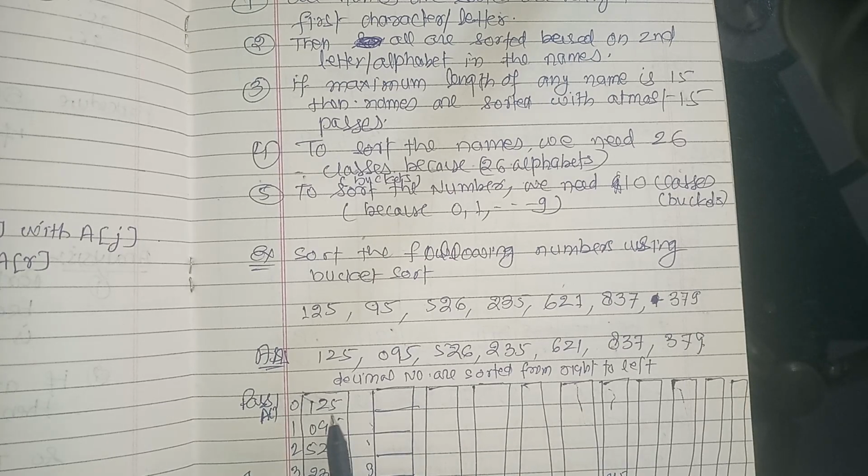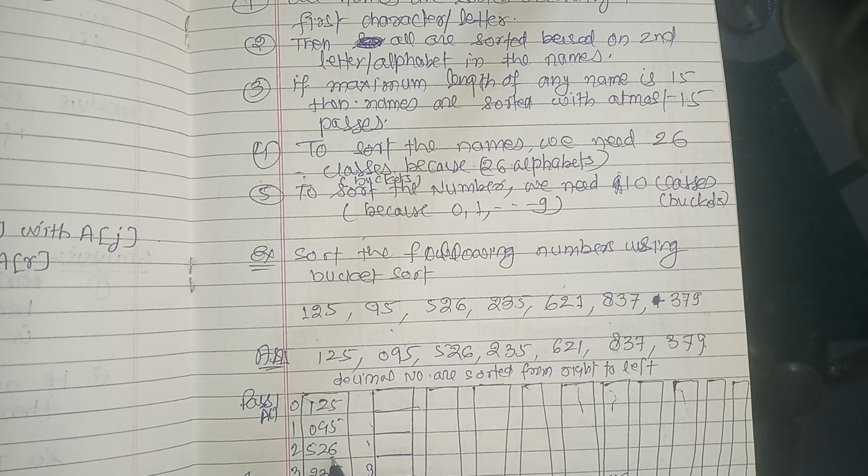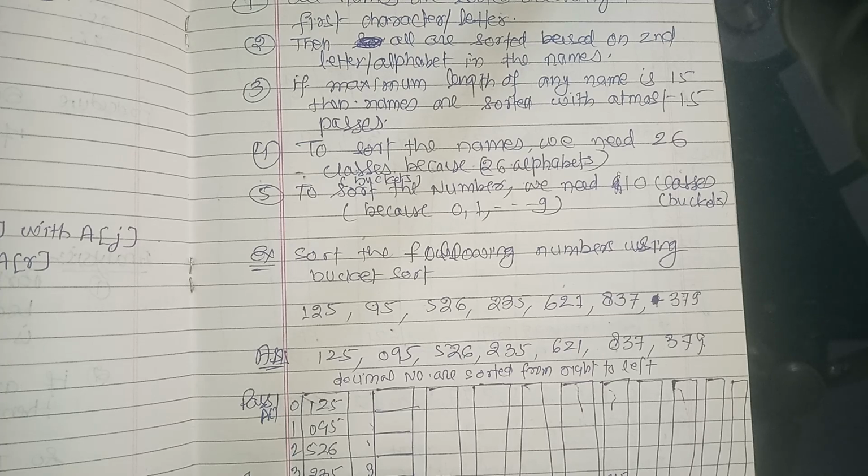Now we take the input array, start with 125, and find the least significant digit, that is 5, so it goes into bucket number 5. Now 95 will go into bucket number 5. 526 will go to bucket number 6 based on its least significant digit, that is the unit place. Similarly 235 goes to bucket number 5. 621 will be stored in bucket number 1, 837 in bucket number 7, and 379 in bucket number 9 based on the unit place. So now this is done.